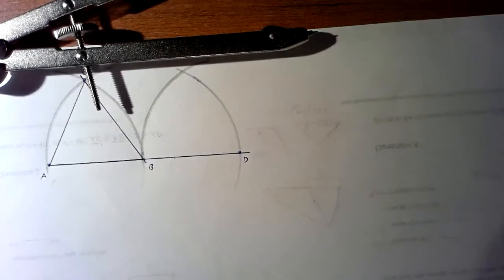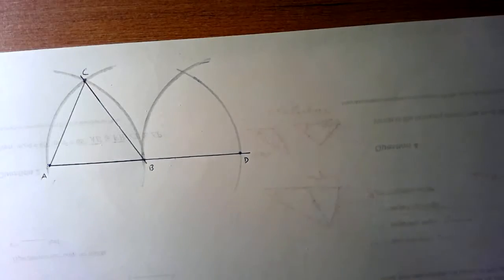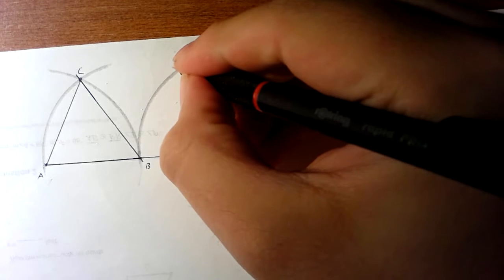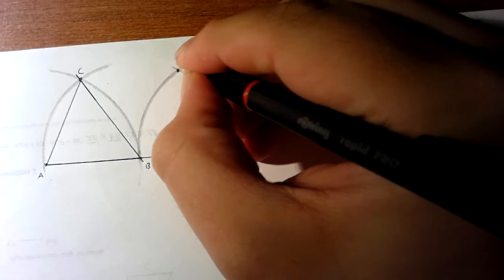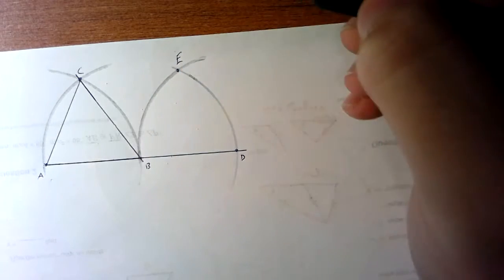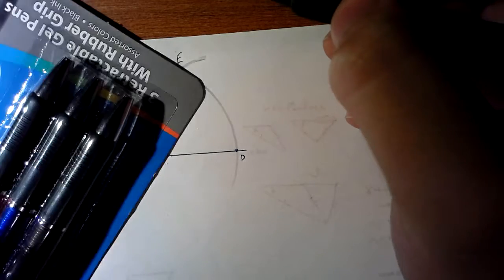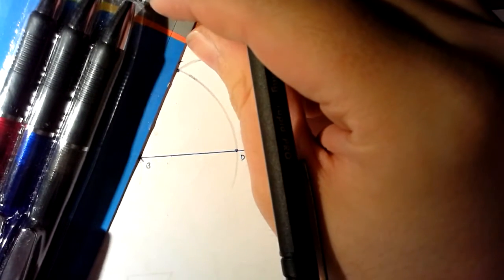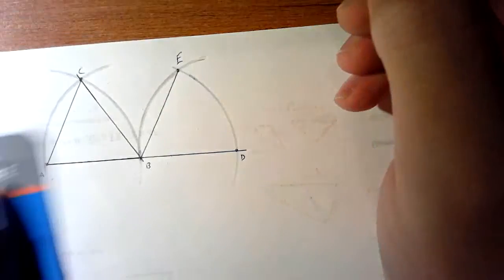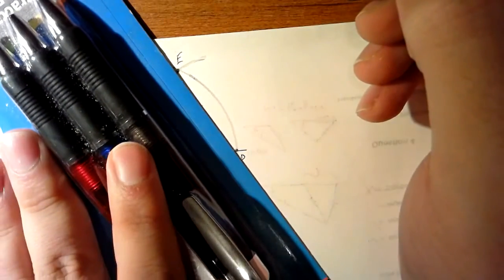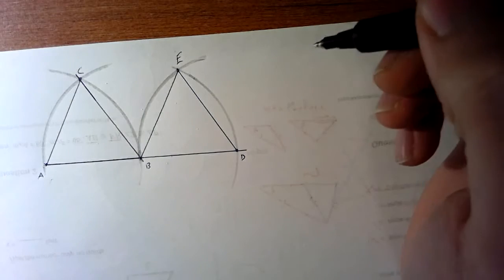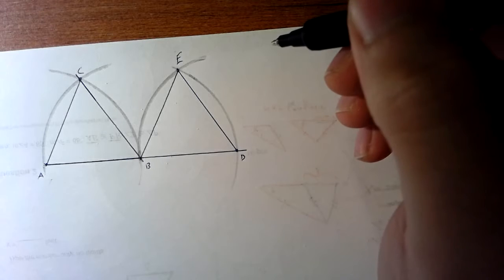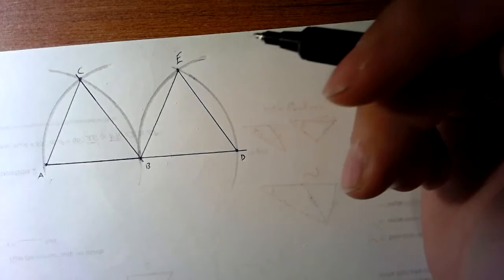And I'm going to go ahead and draw or plot a little point right here. And that's going to be E. That's the intersection of those two arcs. So again, I'm going to go ahead and construct a straight line through E and B, and construct a straight line through E and D. Okay. Alright. So, I have another triangle here.